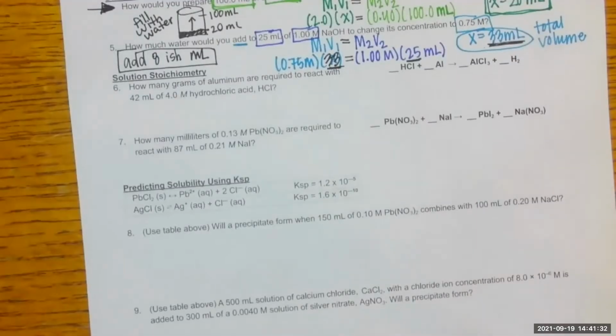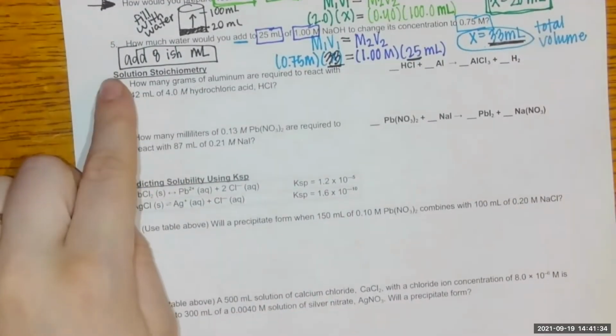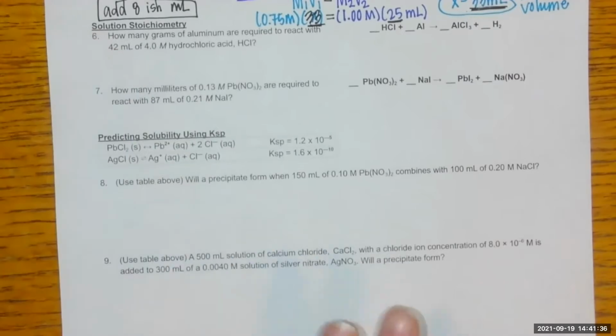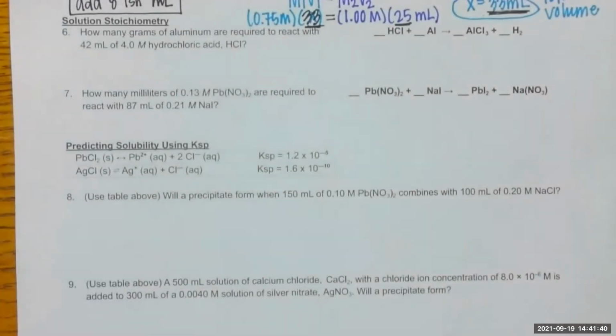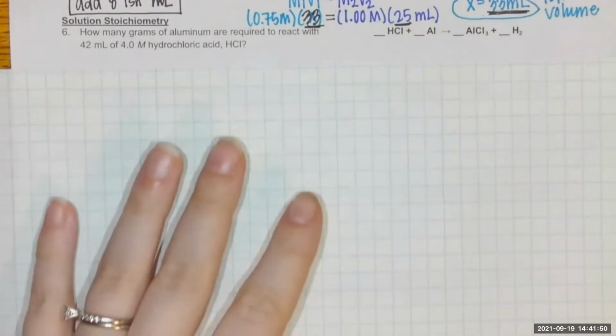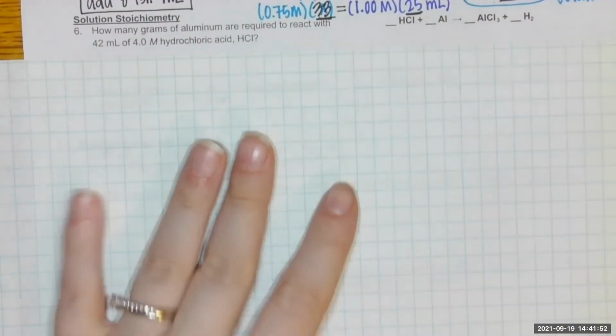So let's look at homework 16, because there's a couple of problems for solution stoichiometry. I want us to remember how we use molarity in a calculation. I'm going to do it on scratch paper, but you can do it in your notes. So really quick, struggle for 1 minute on your own.